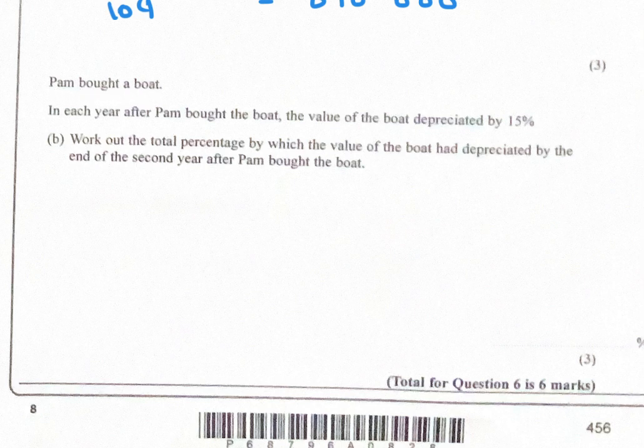Sam bought a boat. In each year after Sam bought the boat, the value of the boat depreciated by 15%. Work out the total percentage by which the value of the boat had depreciated by the end of the second year after Sam bought the boat.